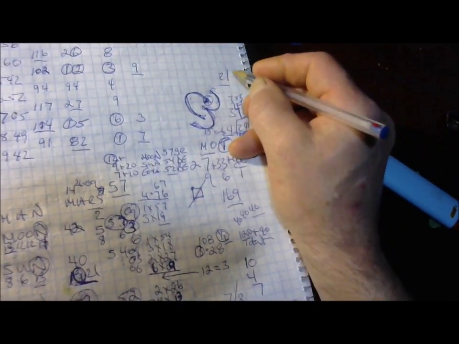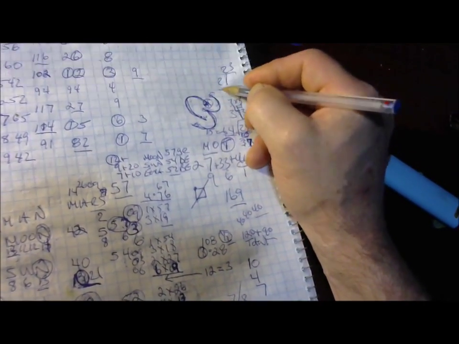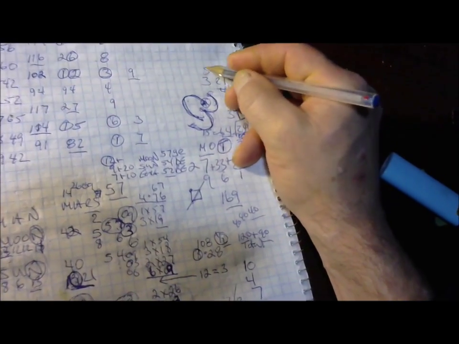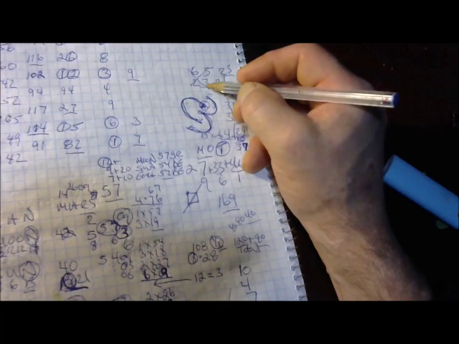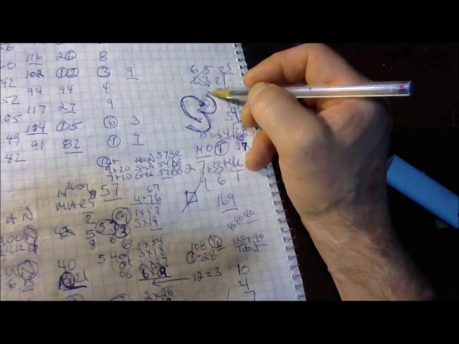Becomes 21, and the W is the 23rd letter in the alphabet. The total is 44. This will become 3 and 5, and 6 and 2. 6 and 2 is 8. 6 and 3 is 9. 5 and 2 is 7. 5 and 3 is 8. 6 and 2 is 8.